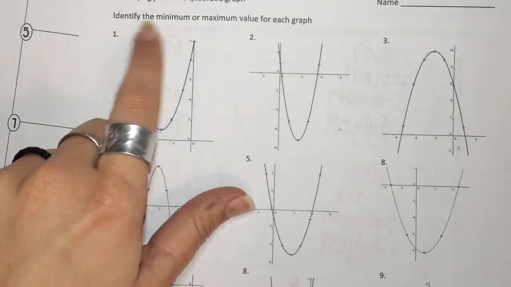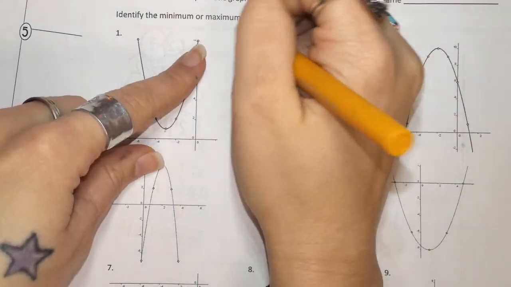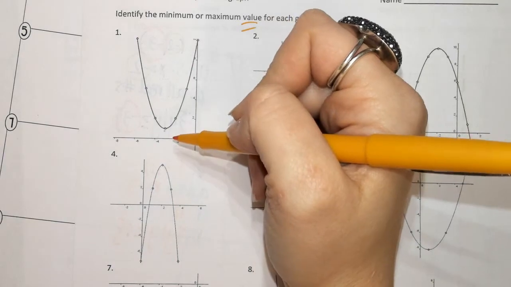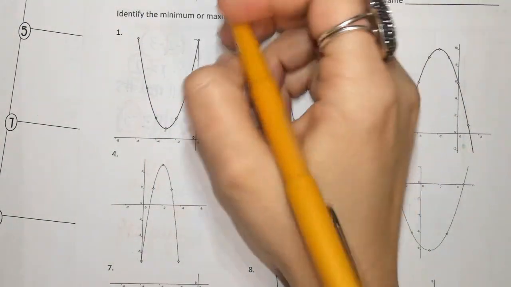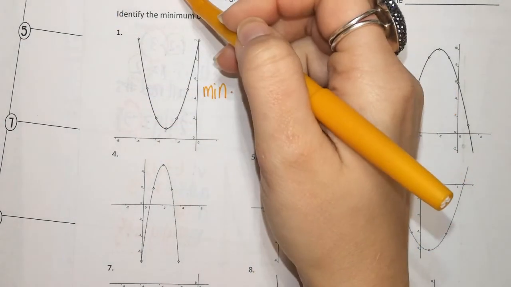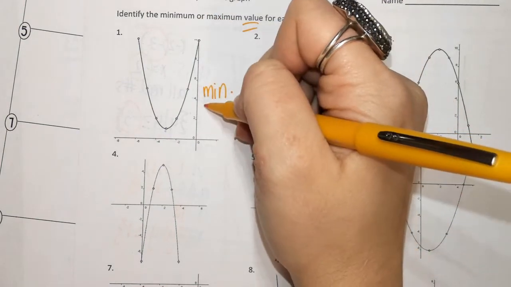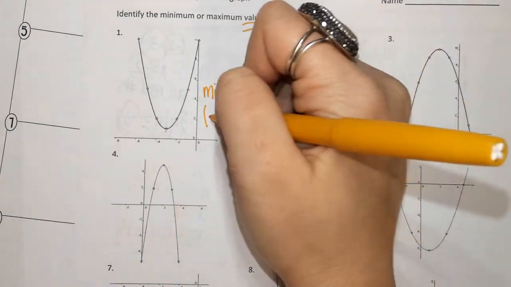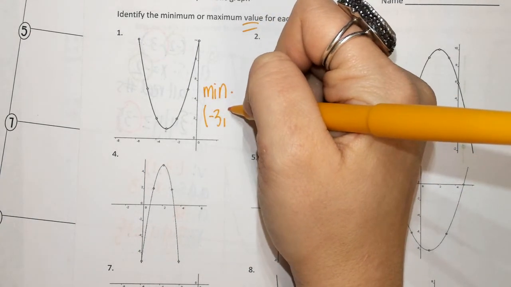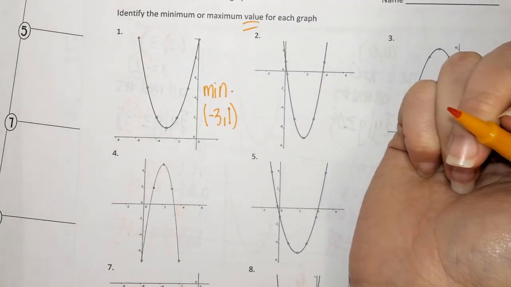It says identify the minimum or maximum value. So that means you have to tell me the coordinate, as well as if it's a maximum or minimum. So is this a maximum or minimum? Minimum. That's a minimum because it's the lowest point on the graph. If it's a U, then it's minimum. Take a point. All right, and what is this coordinate? I think it's -3, 1. You go up, so +1, yeah. That's okay. Don't apologize. You were getting there. It's a learning process.